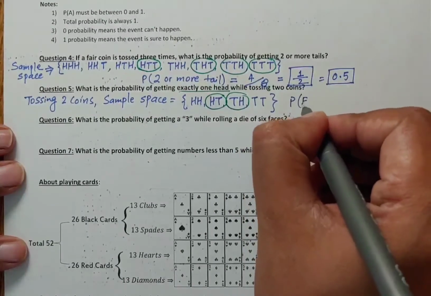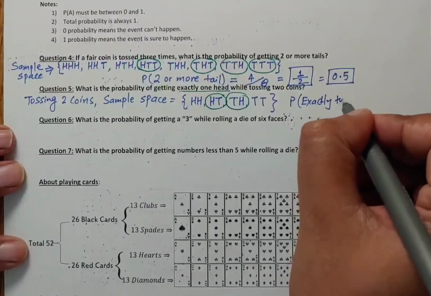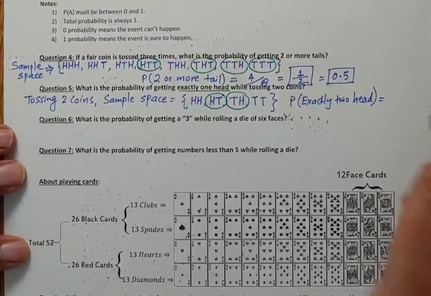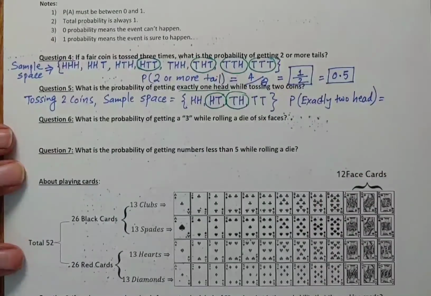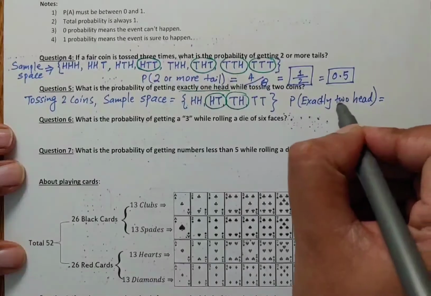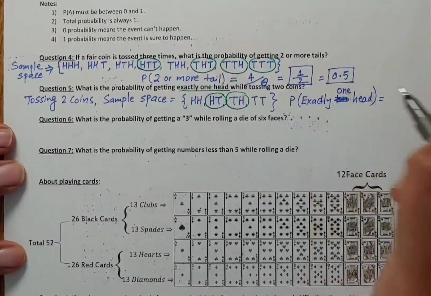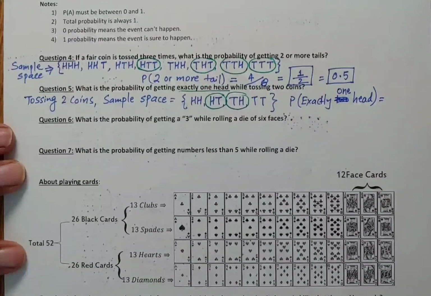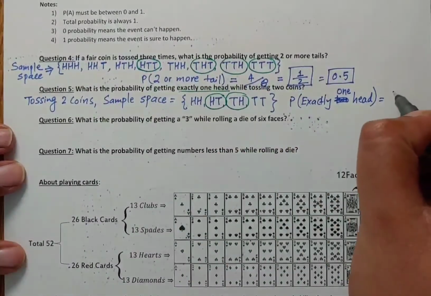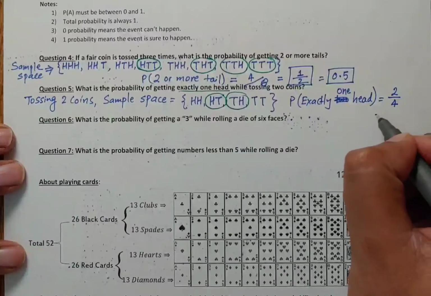Probability of exactly 1 head equals 2 out of 4, which is again 1/2.